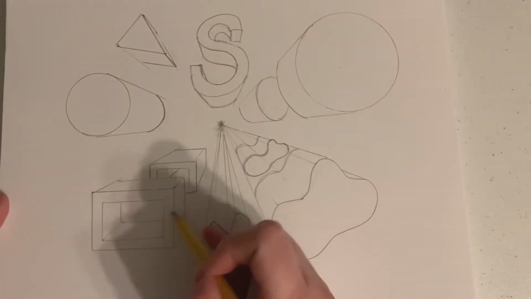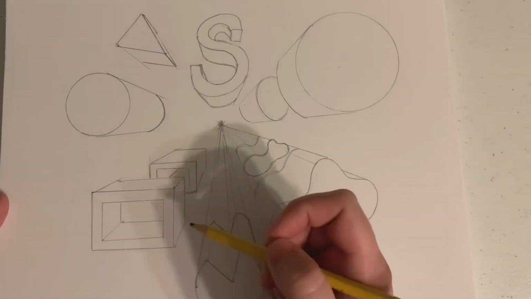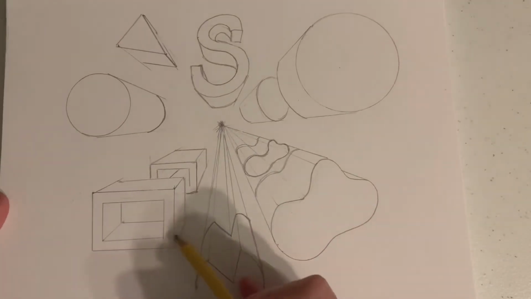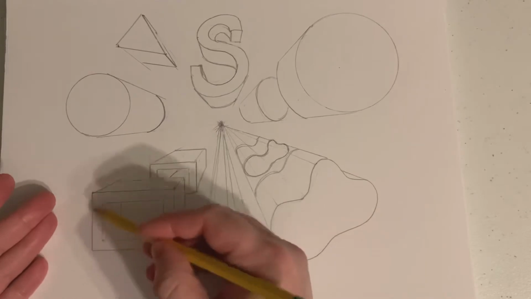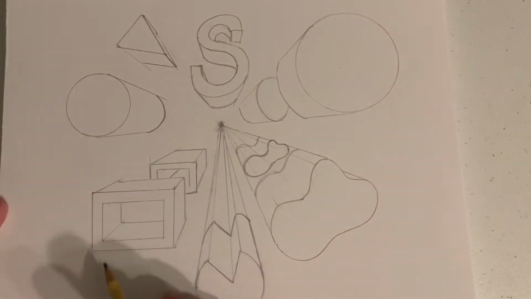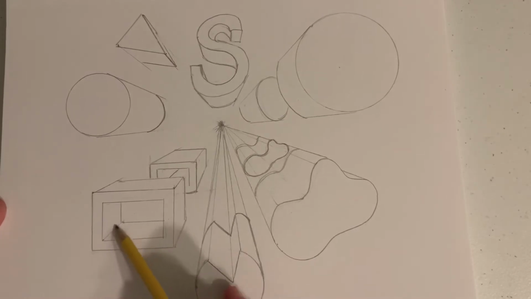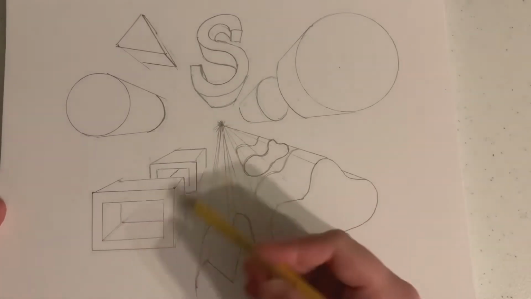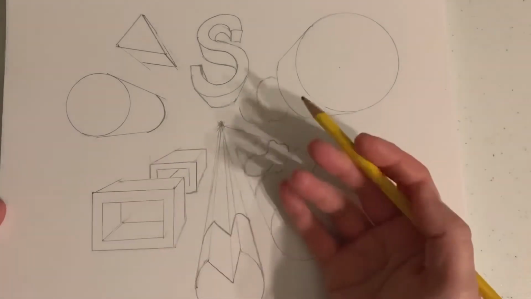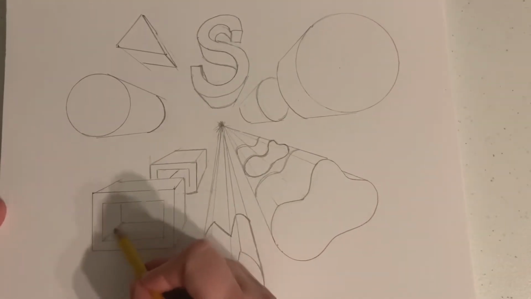And then another thing that I added is making this box appear to be hollow. So I didn't want it to look paper thin, so I gave it a little bit of thickness by drawing a smaller version of it on the front and then taking the corners and connecting it. So I took this to the vanishing point, this corner, because these corners would cut through the shape. So this was really the only one I ended up seeing.